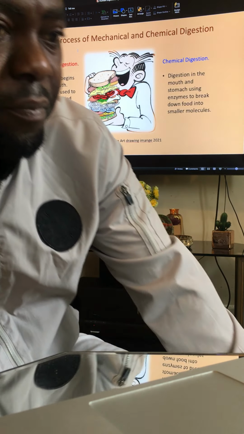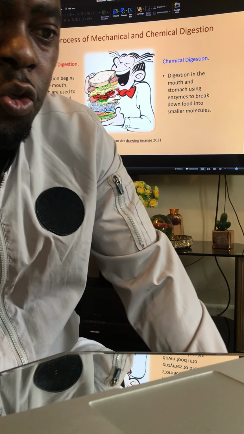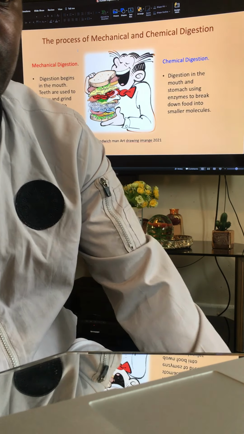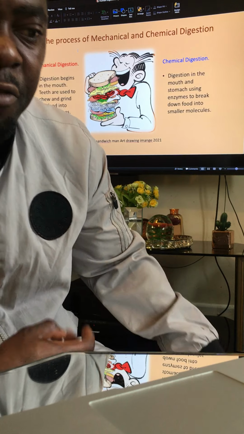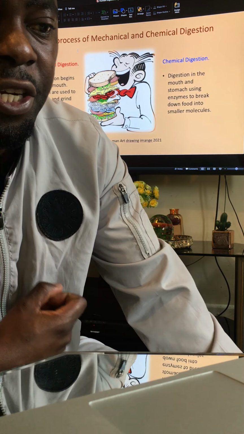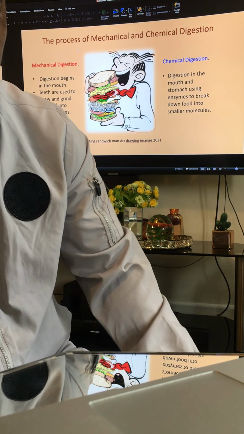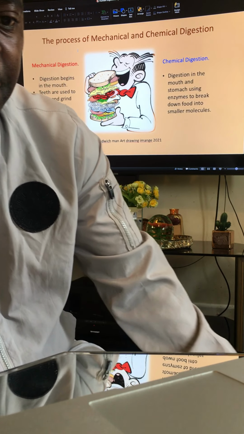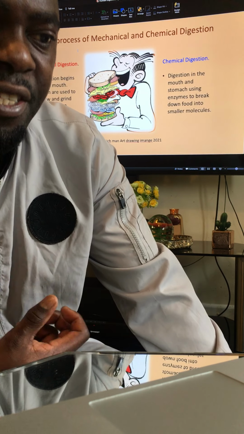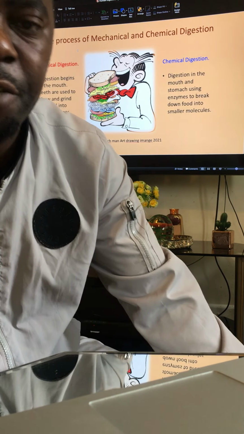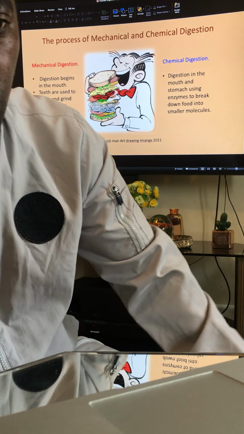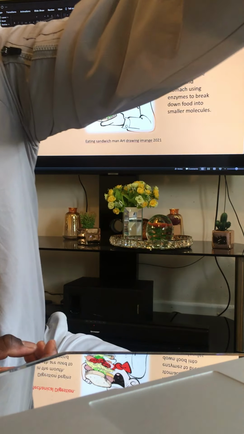Mechanical digestion. Mechanical digestion is the physical breakdown of large food structures into smaller food structures. The process commences in the mouth. The teeth break down the food into small digestible pieces. The process is called mastication or chewing.